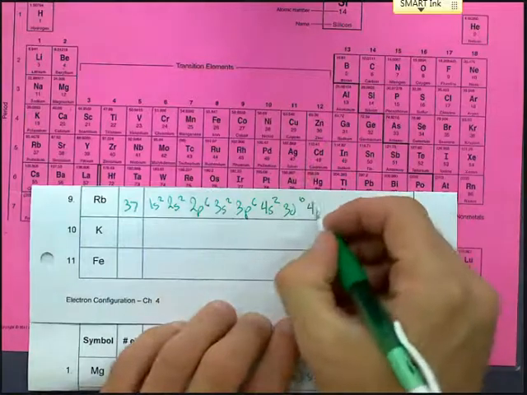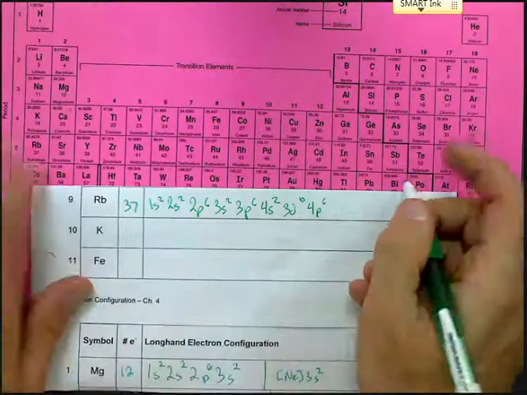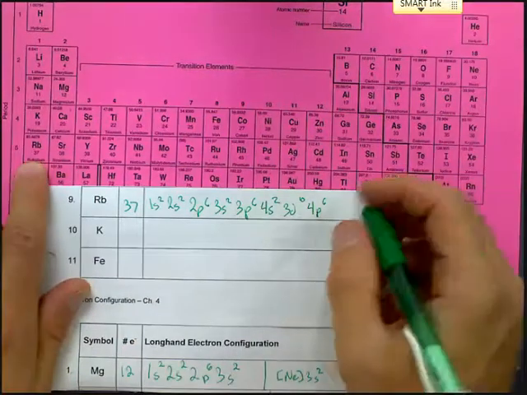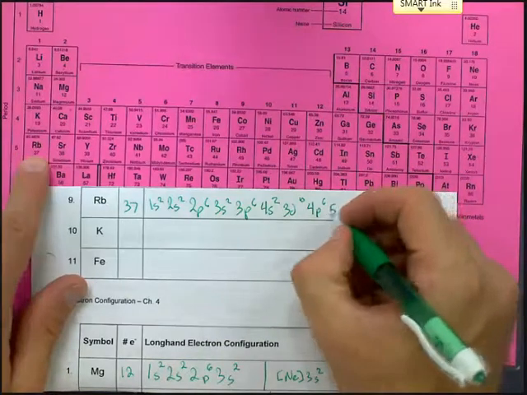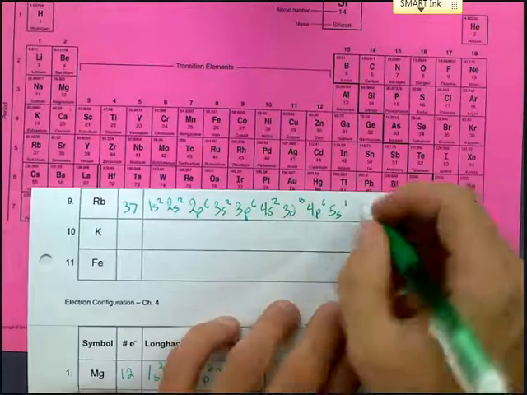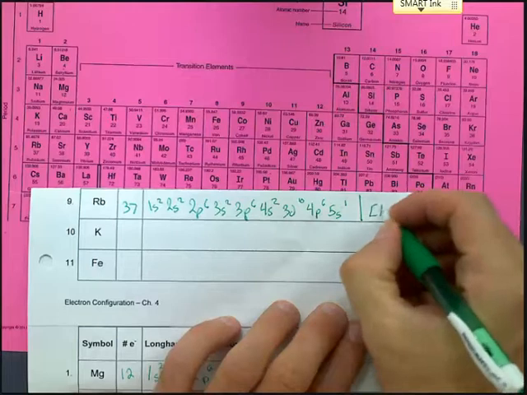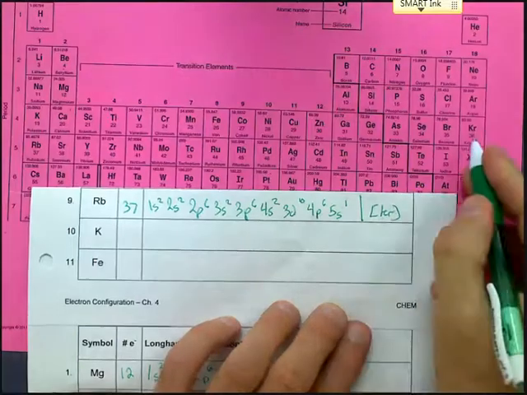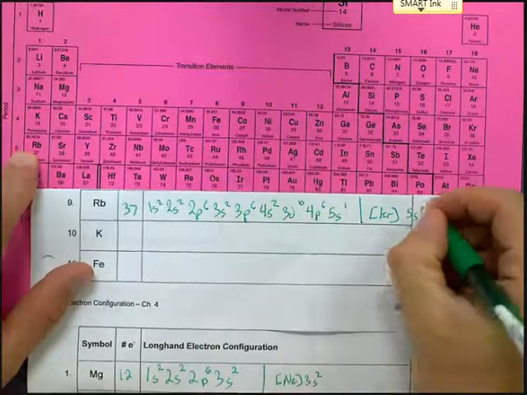So that's the 4p6 all the way across. Number 36, go to number 37. We add the 37th electron to make it look like rubidium. That is in the fifth row, s block, and we're in the first column. Noble gas abbreviation would just look like krypton. Here's 36 electrons. We add the 37th in the 5s1.